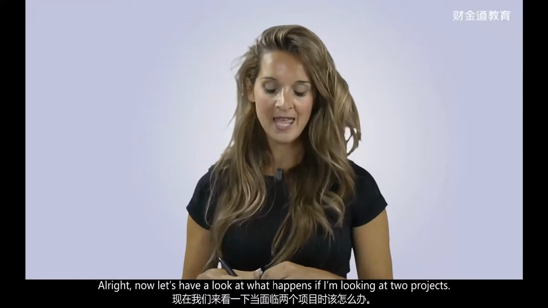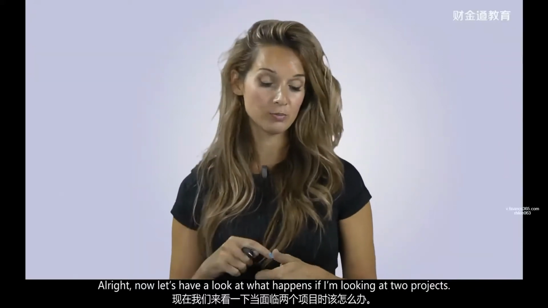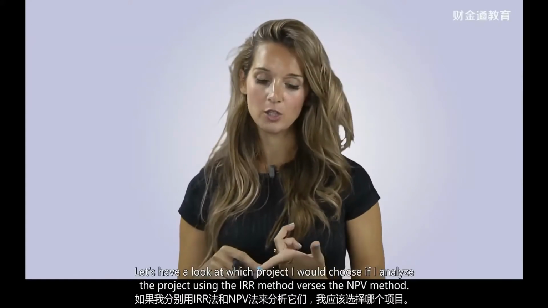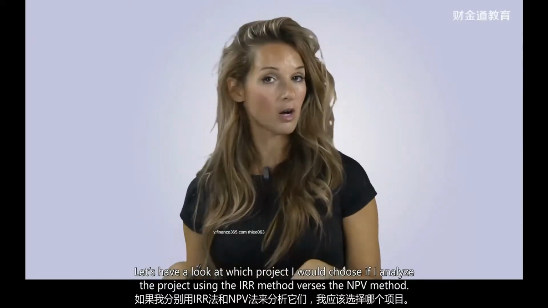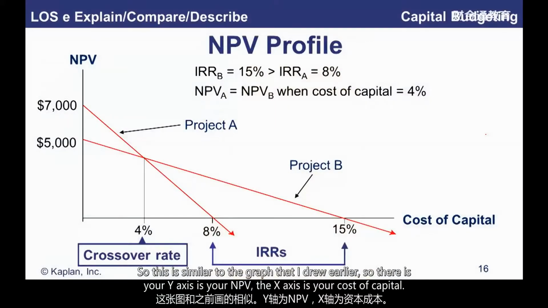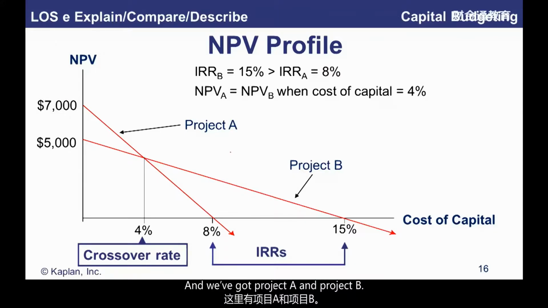All right, now let's have a look at what happens if I'm looking at 2 projects, project A and project B, and which project I would choose if I analyze the projects using the IRR method versus the NPV method. This is similar to the graph that I drew earlier. There's your y-axis, the NPV, and the x-axis is your cost of capital. As the discount rate, the cost of capital, increases, the NPV comes down. These are clearly normal projects, and we've got project A and project B.